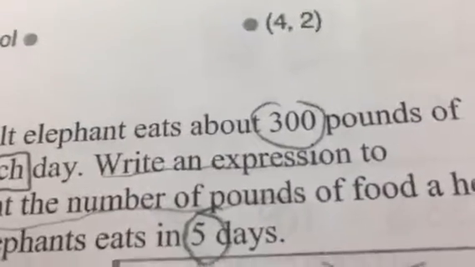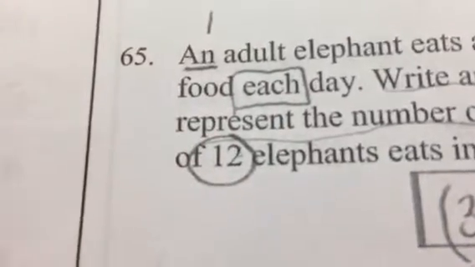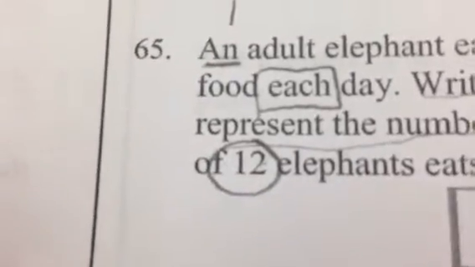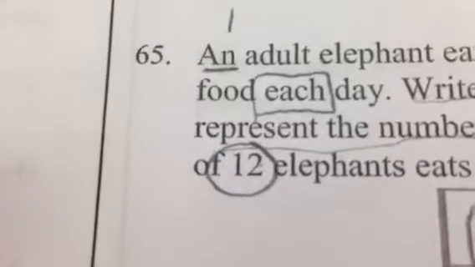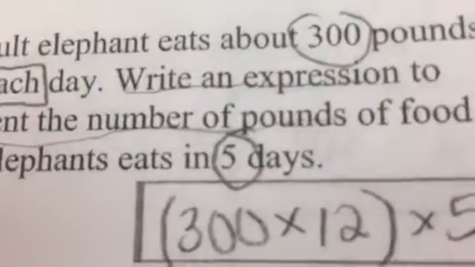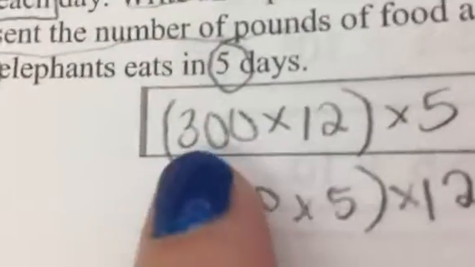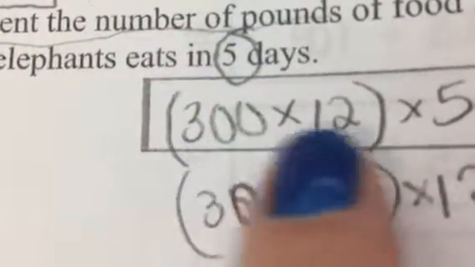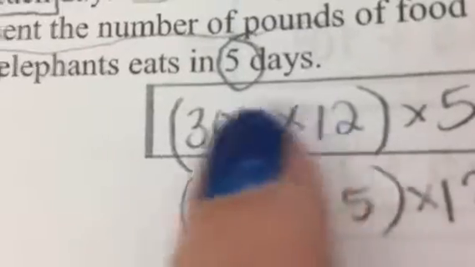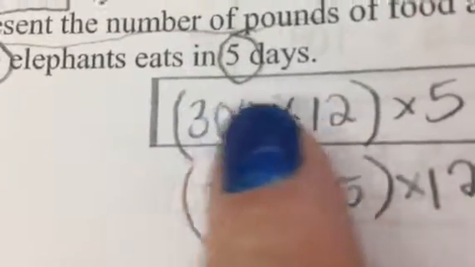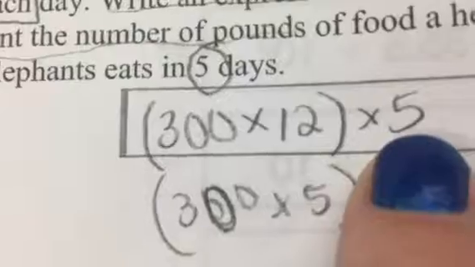So I took the 300 pounds and I multiplied it by a total of 12 elephants. This is how much one elephant eats multiplied by how many elephants I have. And then I put that into parentheses. And then I multiplied that by 5 days. So one elephant is going to eat 300 pounds, but I don't have one elephant, I have 12. So that's how many pounds of food would have been eaten times the total number of days, 5.